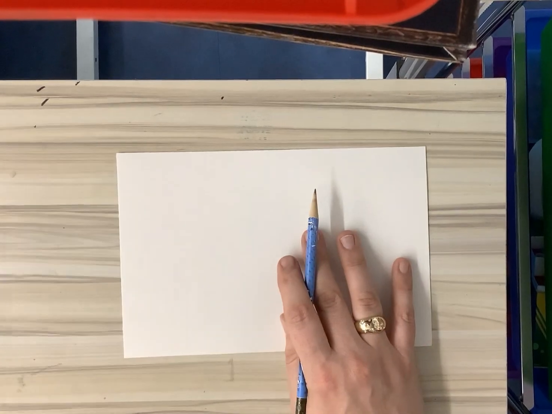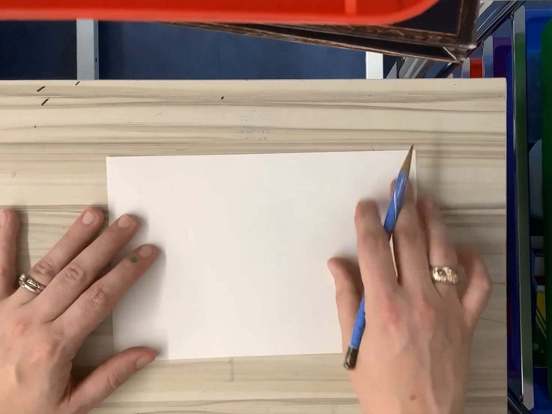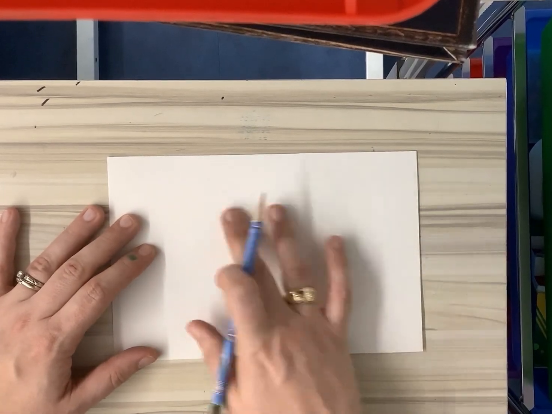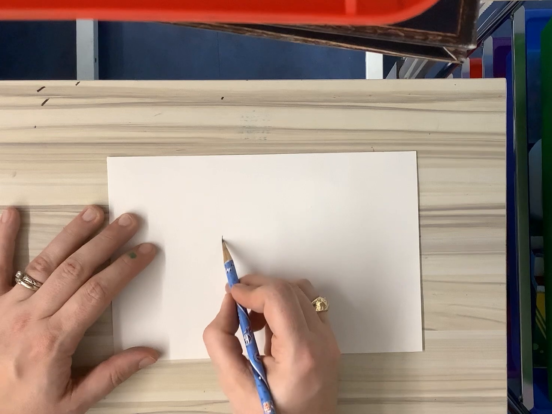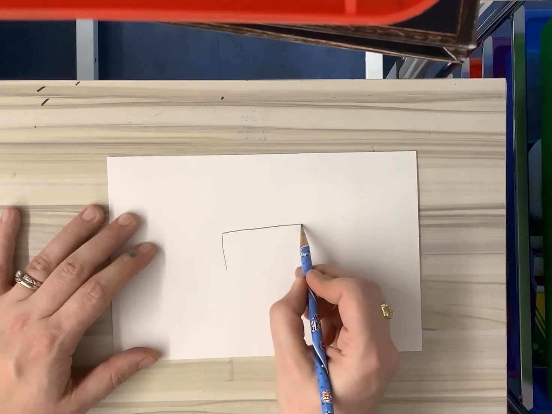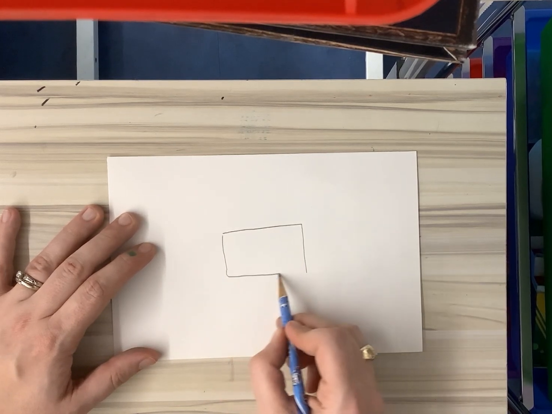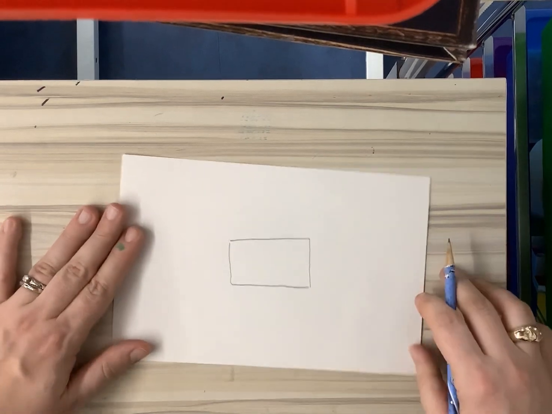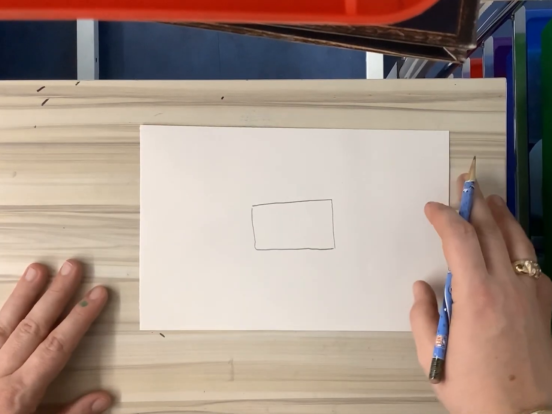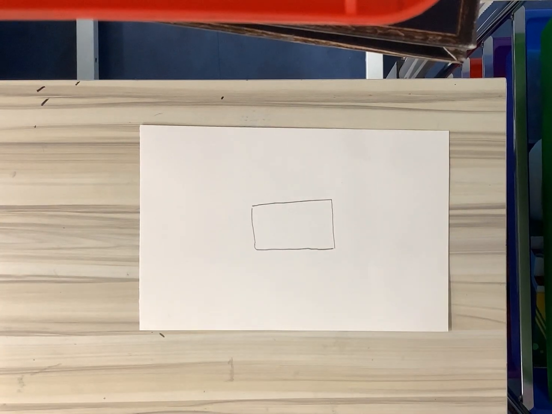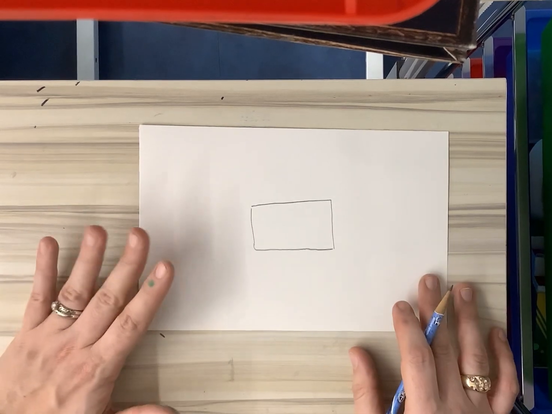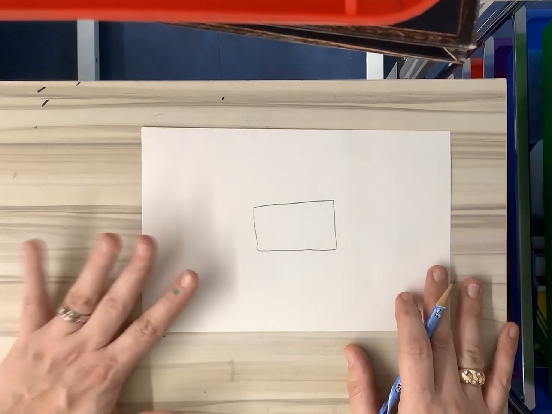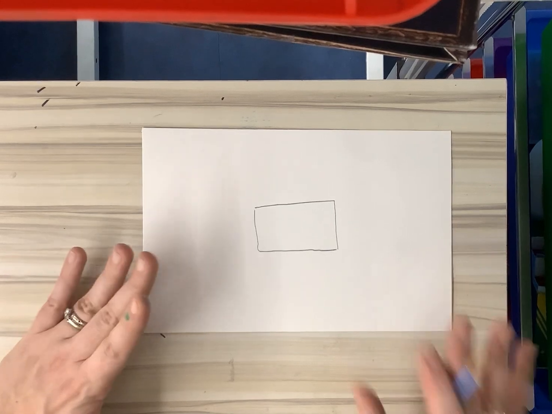So to start with, okay, we'll worry about our name a little later in case we have to use the back. But we're going to start with a rectangle in the middle. My rectangle is not perfect. Yours doesn't have to be either, but just something like a rectangle. From this point on, we want to use uppercase letter T's, L's, and other rectangles.